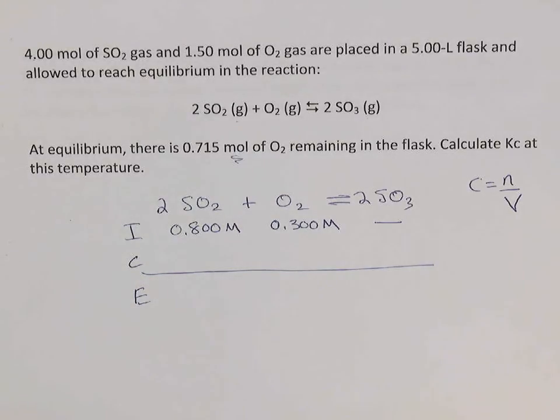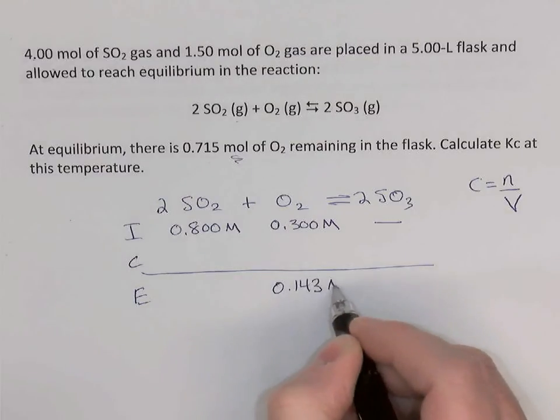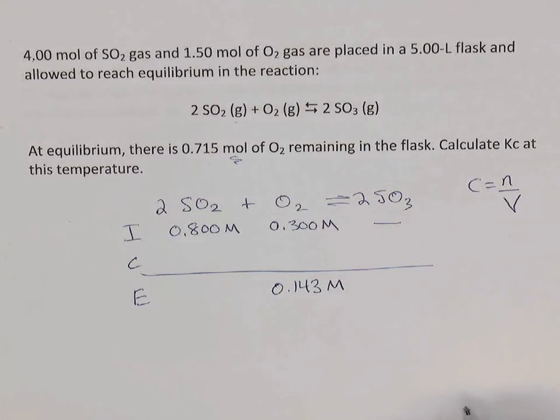At equilibrium, 0.715 was the moles of oxygen remaining, so 0.715 divided by 5, 0.143 molarity is the remaining oxygen at equilibrium, so I'll put it under oxygen on the equilibrium line.